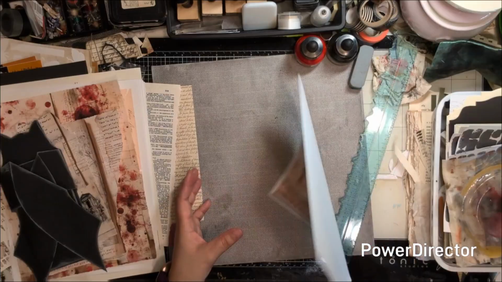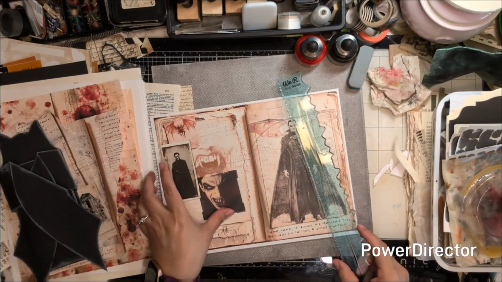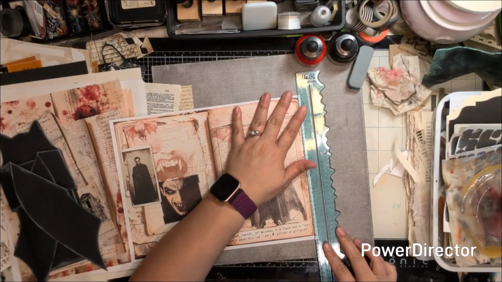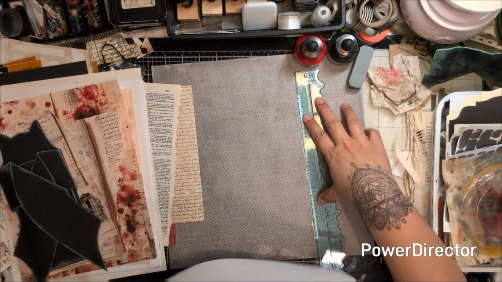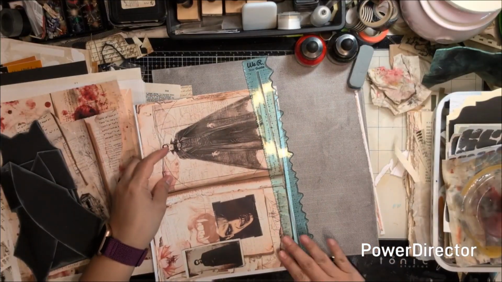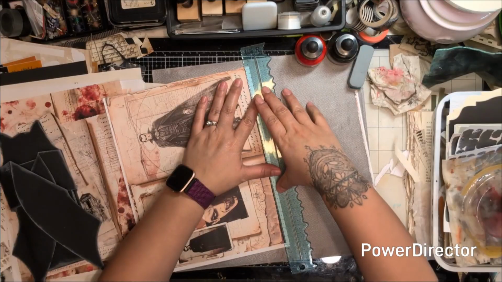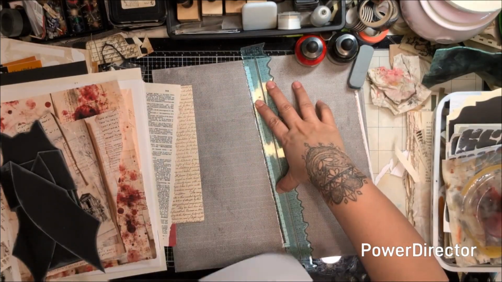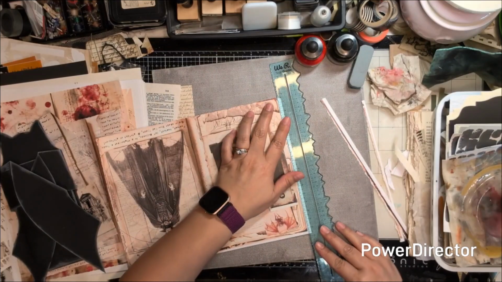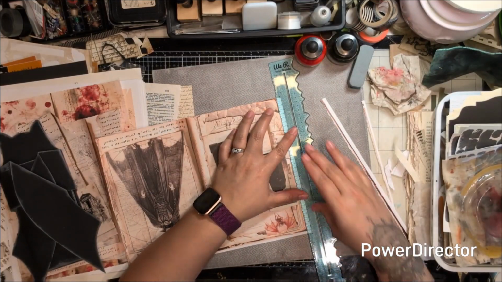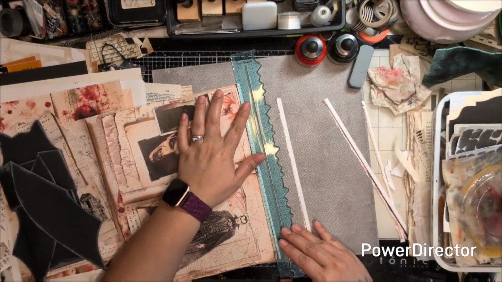All right. I took my We Are Memory Keepers tear rulers because I want more of a teared edge than a straight tear edge. And then once I get these off, I'll go ahead and go around the bat background and make it fit on there.